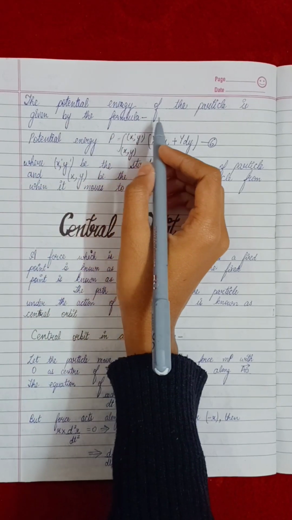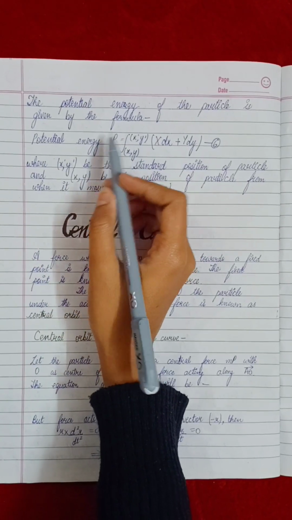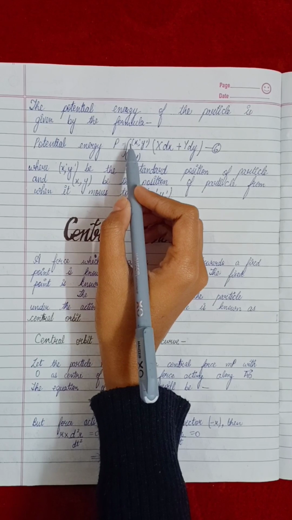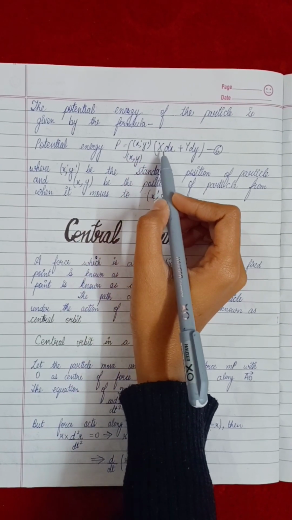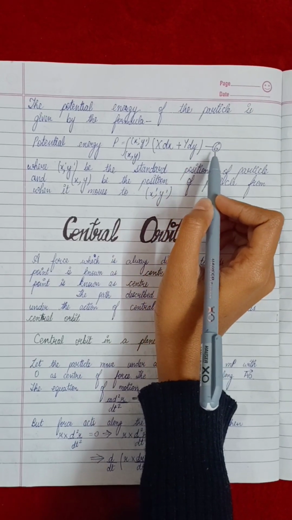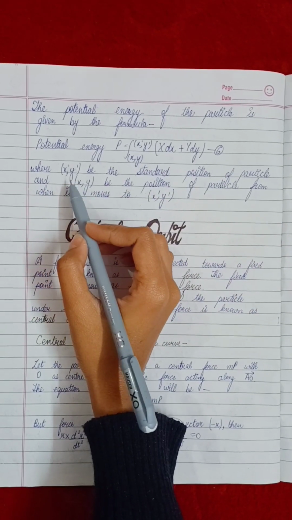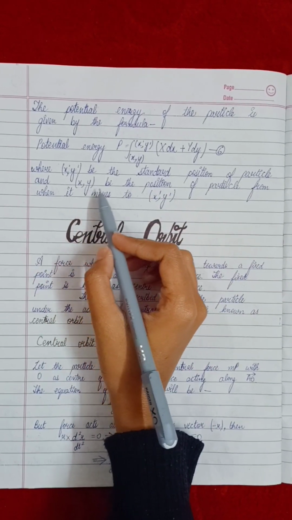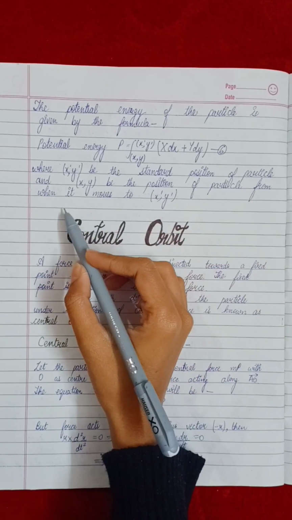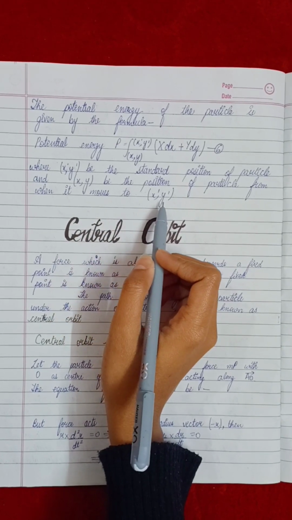The potential energy of the particle is given by the formula potential energy P = the integral from (x, y) to (x', y') of (X dx + Y dy), which is equation 6, where (x', y') is the standard position of the particle and (x, y) is the position of the particle from where it moves to (x', y').